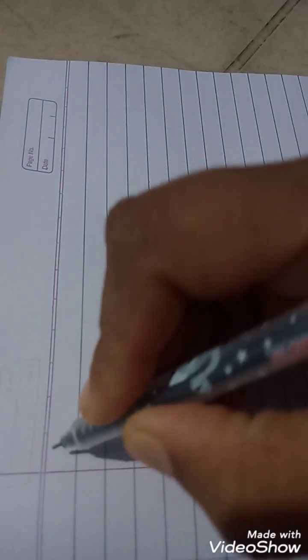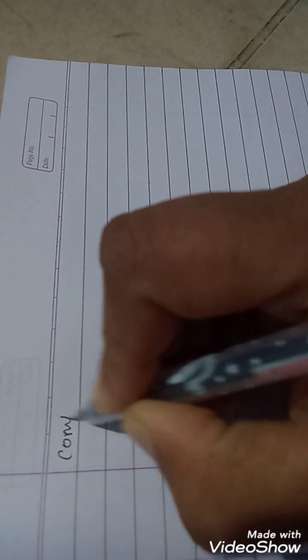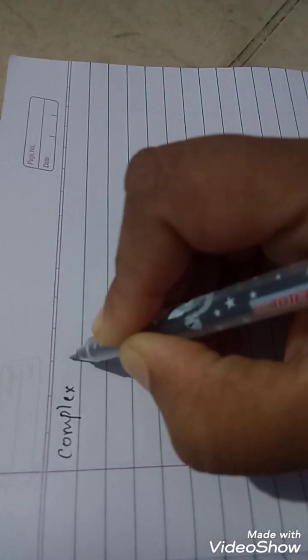Hello everybody. In this video let us see some formulas. They will ask in the questions and ask you to identify that formula. So in that, first let us go for complex numbers.